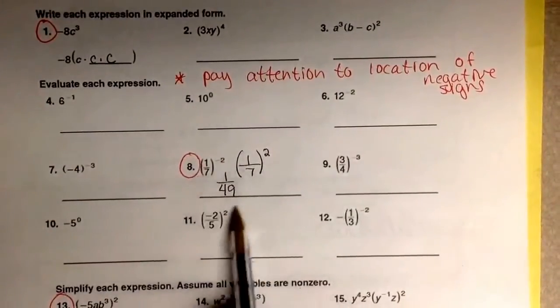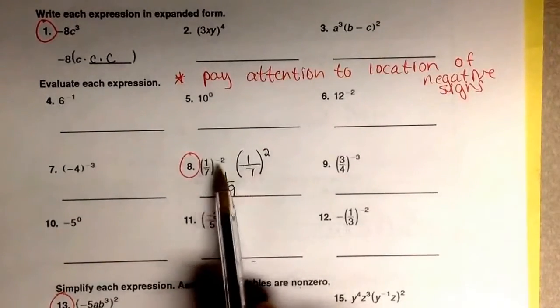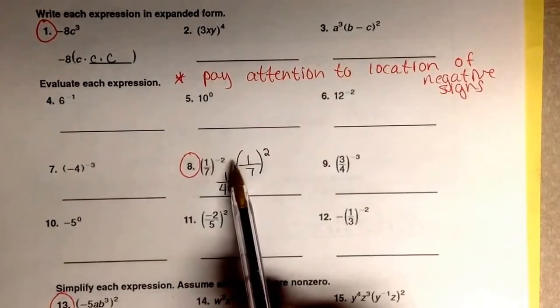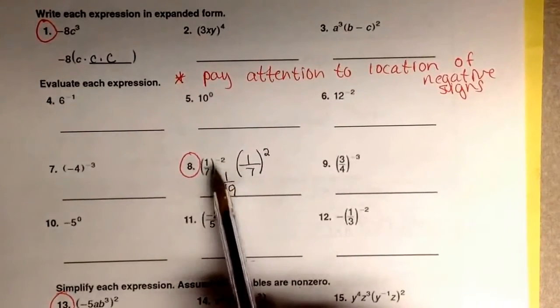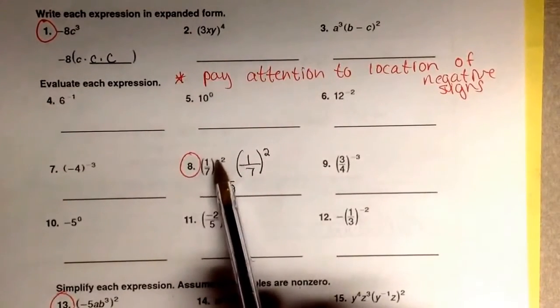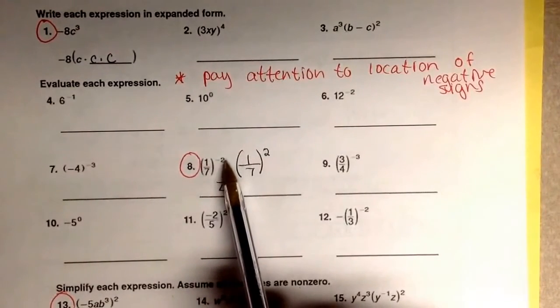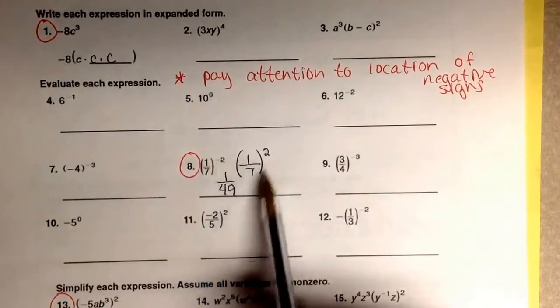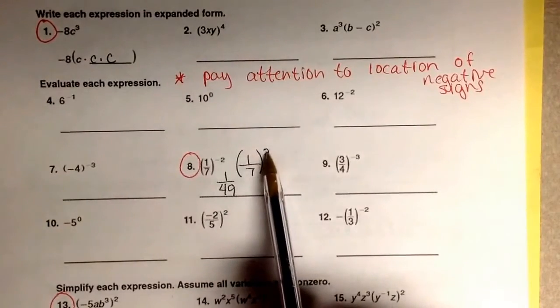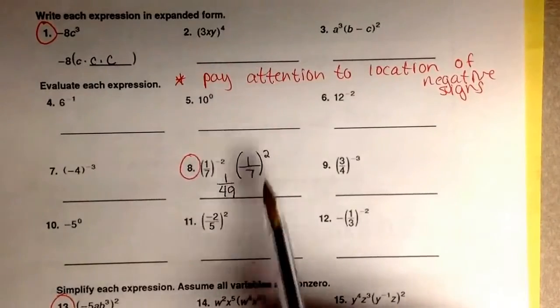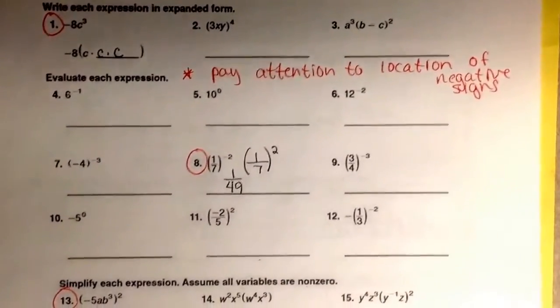So here, I think this is similar to the one that we did on the other page. Or actually, I think it's the same question. So anyway, if you have a negative exponent, take the reciprocal of the fraction, and then the exponent changes from a negative to a positive, and then you just raise the numerators to the second power and raise the denominator to the second power.